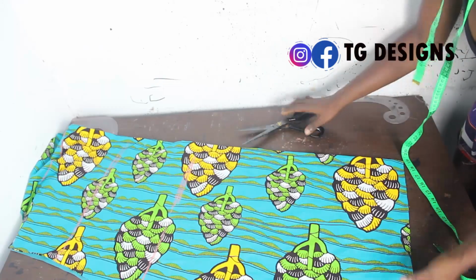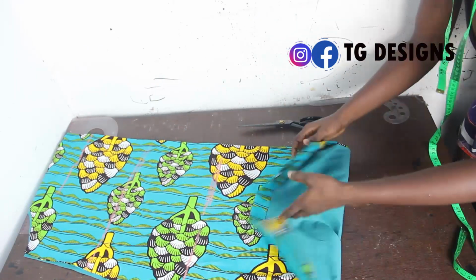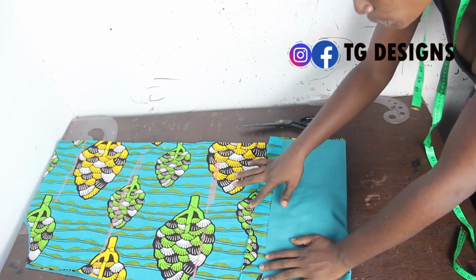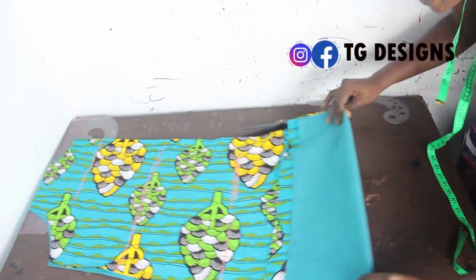So now we'll go ahead and cut out the back block, and you're also going to have this same effect at the back block. Your lining should also be shorter at the back block. So let's go ahead now and achieve that.